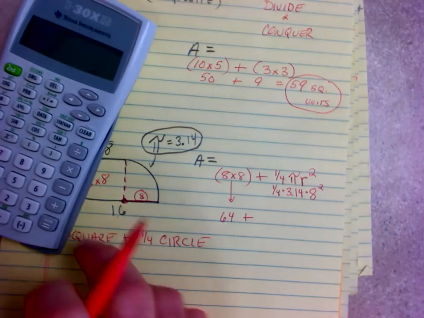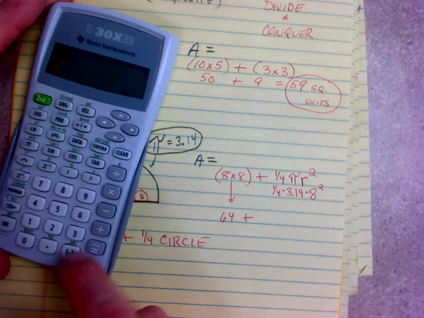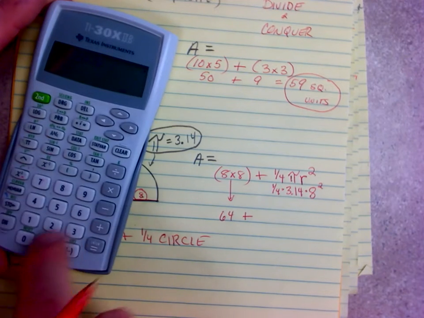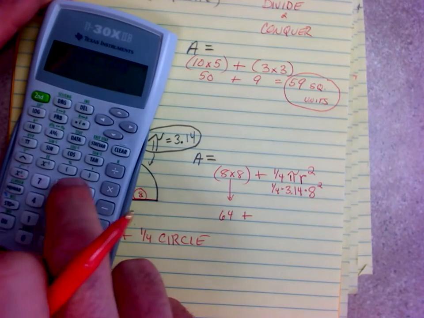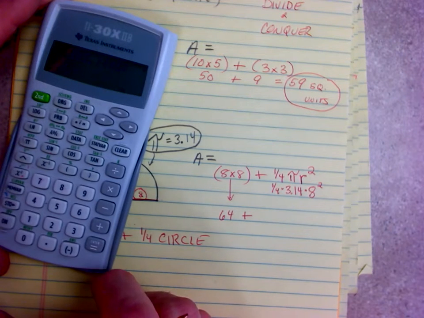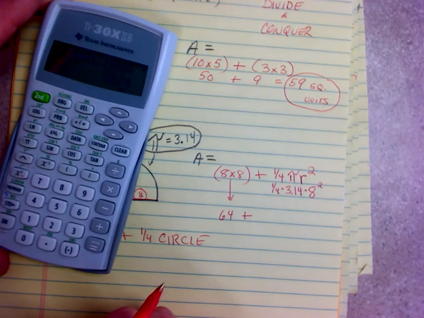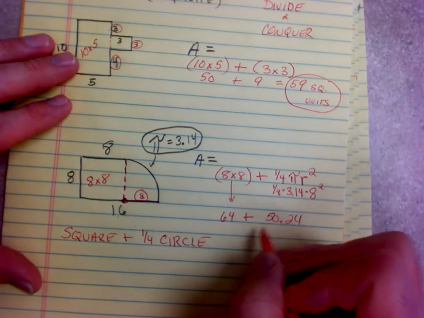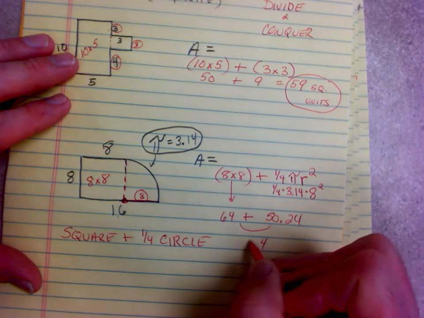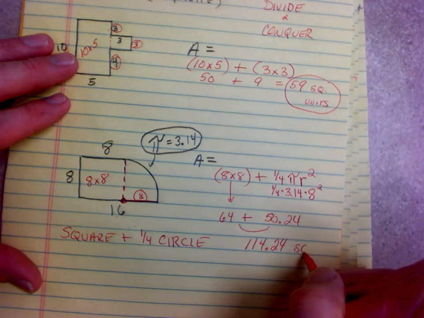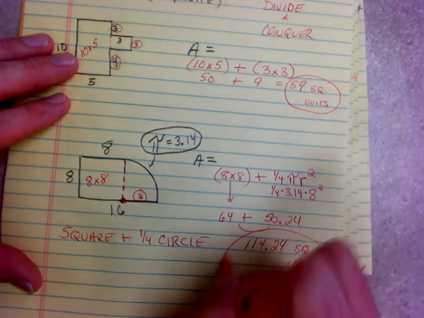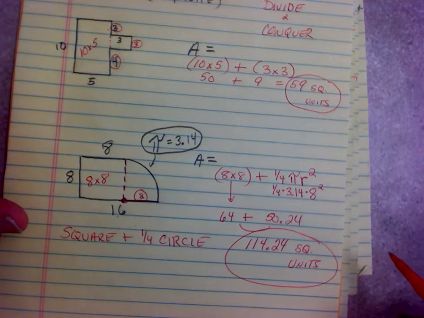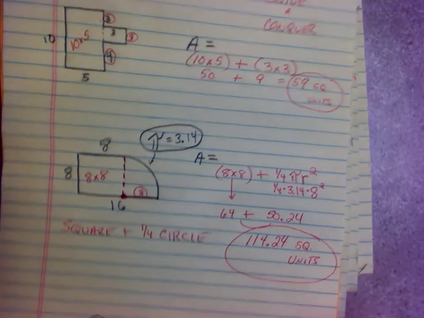The square is pretty simple. 8 by 8 is 64. Now we got to do 1/4, so again, break out the calculators. 1/4 times 3.14 times 8 to the second power, however you want to type it in there. And we get 50.24. So our final area is going to be 114.24 square units. Yes, when you are dealing with circles, you're going to get a decimal regardless. All right, last one.